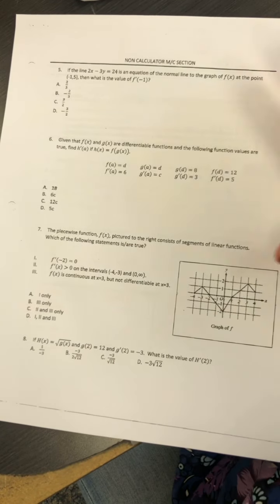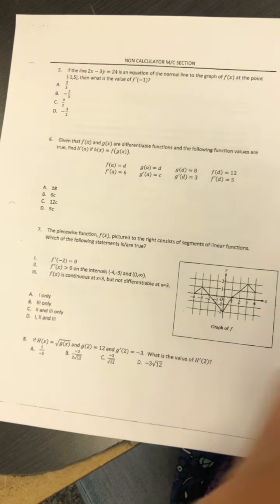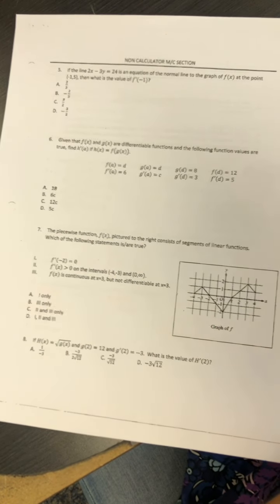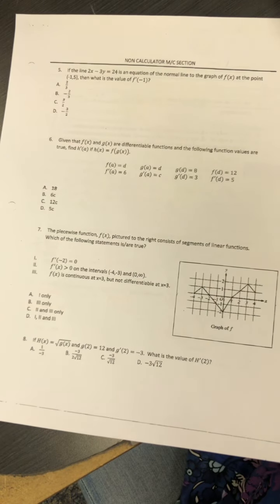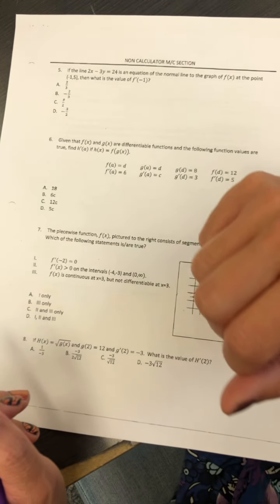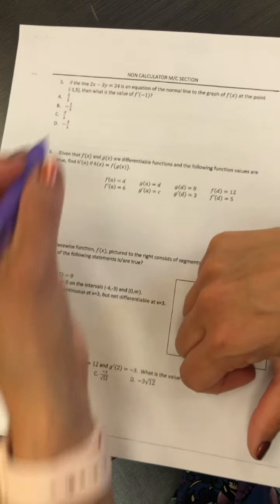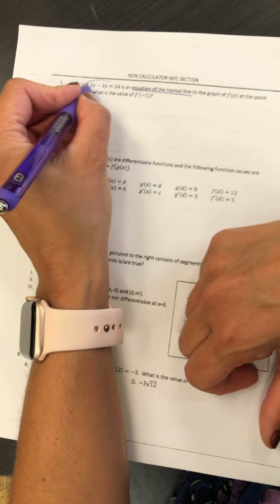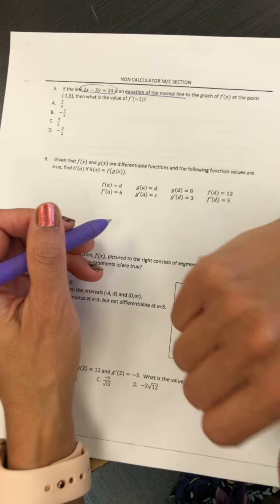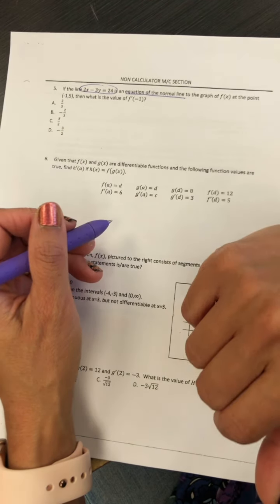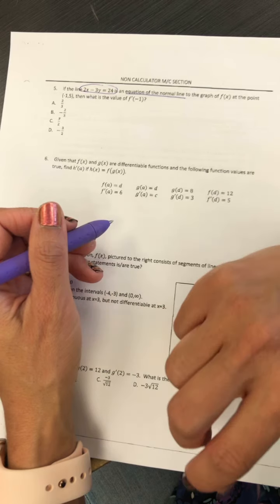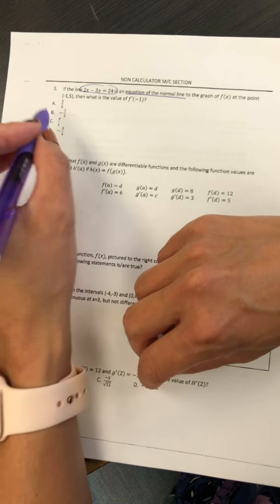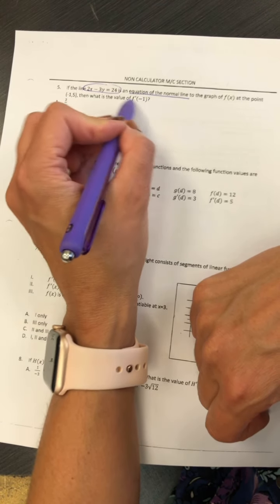Okay, so it says if the line 2x minus 3y equals 24 is an equation of the normal line to the graph of f of x at the point -1, 5, then what is the value of f prime of -1? Okay, well, it says that this is the equation of the normal line to the graph. Okay, so let's take this and let's put it in slope-intercept form so that we could see the slope, because we know that the slope of the normal line is perpendicular to the slope of the tangent line, and the tangent line slope is basically the answer to this question. Okay, because when an x value is -1, what's the y value? That's basically finding the slope of f prime, okay, at that x value.